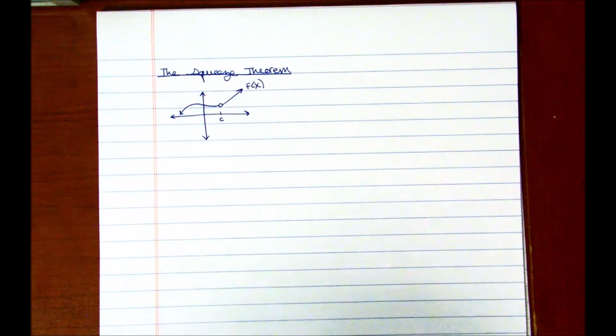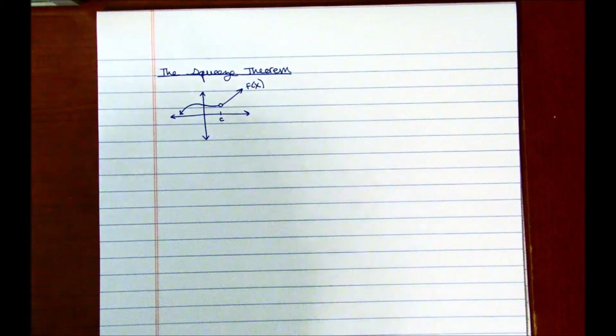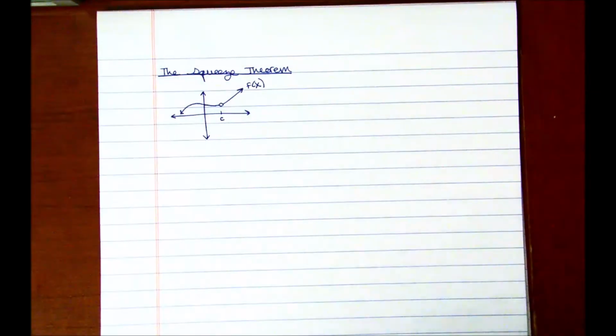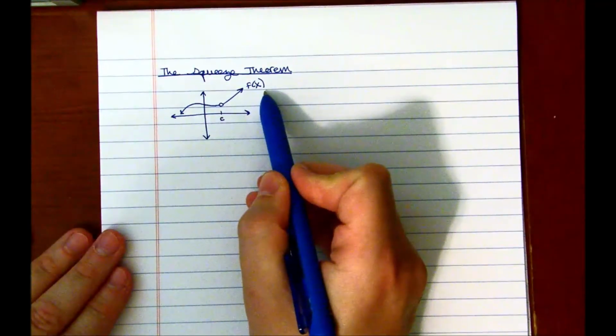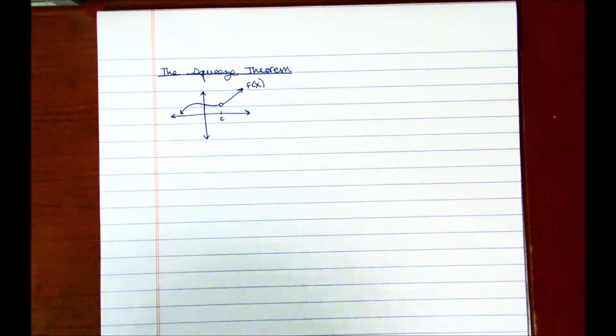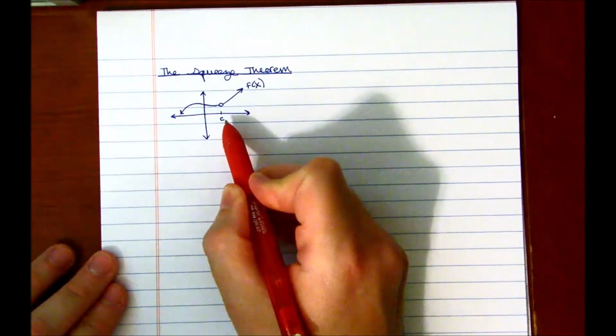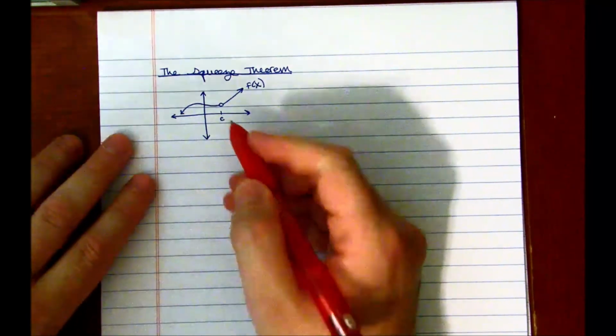There's one last thing we're going to take a look at in section 1.3, and this is an important theorem called the squeeze theorem that will show up from time to time when we try to deal with certain types of limits. Let's take some function f of x, and I want to find the limit as x approaches c. And let's pretend I don't really know what this looks like, but I'm going to have a little bit more information about this function. Particularly that at x equals c, it's going to get squeezed in between two other functions.